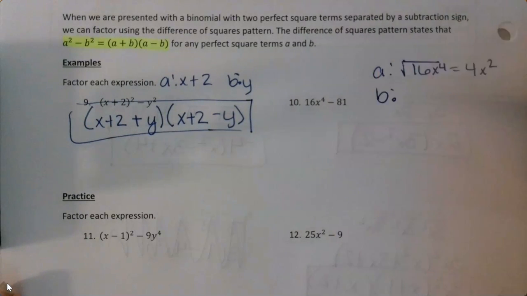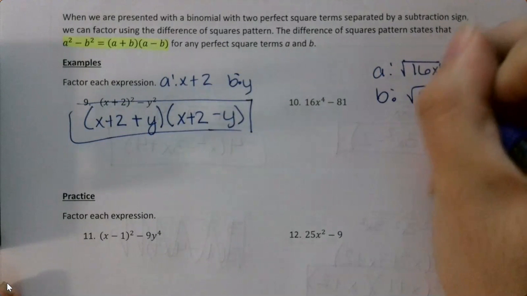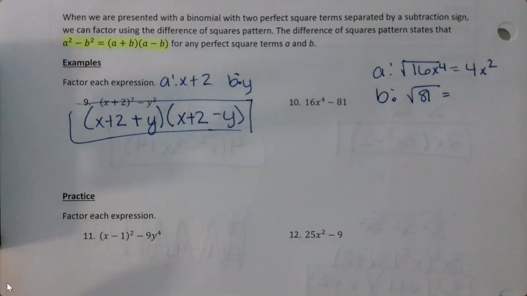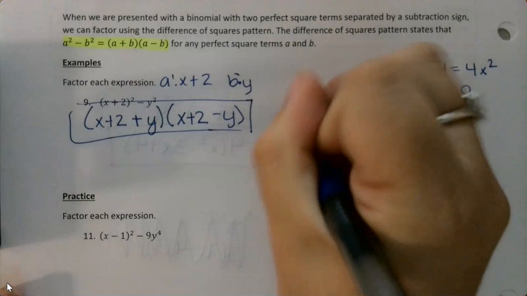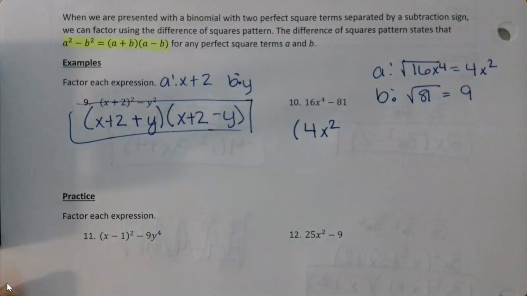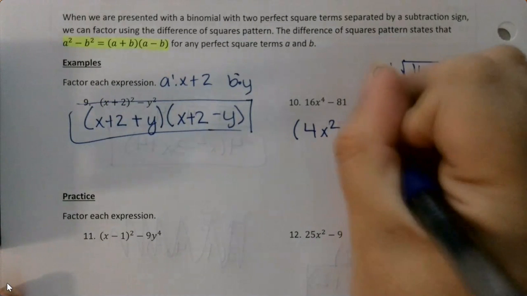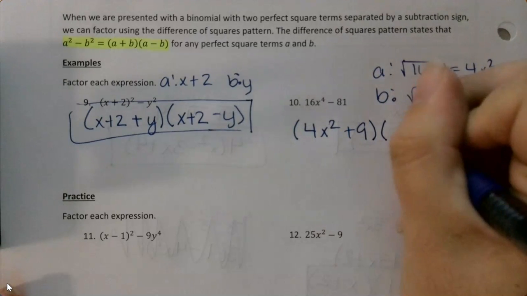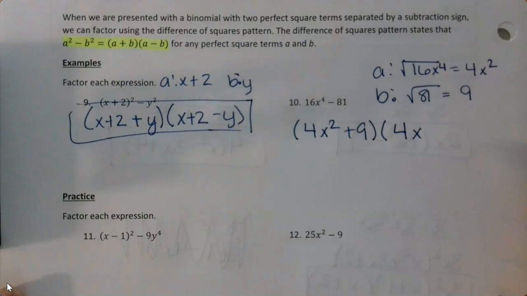And then for my b value, I want the square root of 81, 9. So when I go to do my difference of squares, my a value is 4x squared. My b value is 9. And then for my second term, I have 4x squared minus my b value, which again is 9.